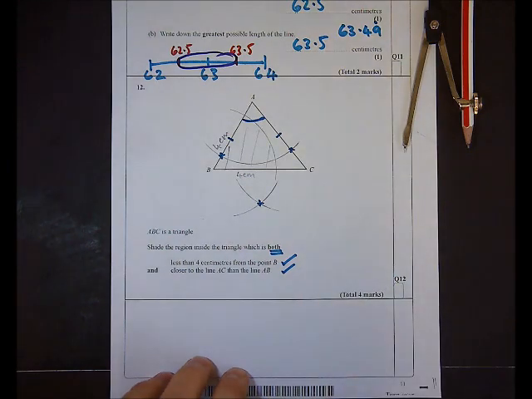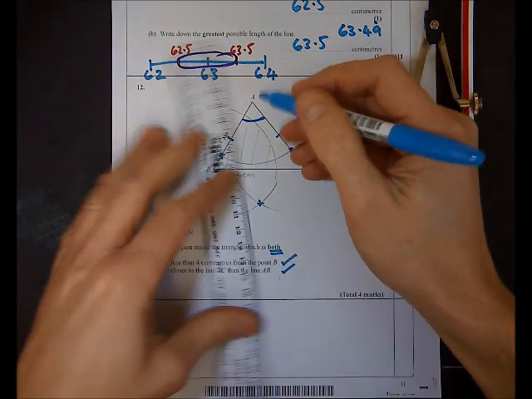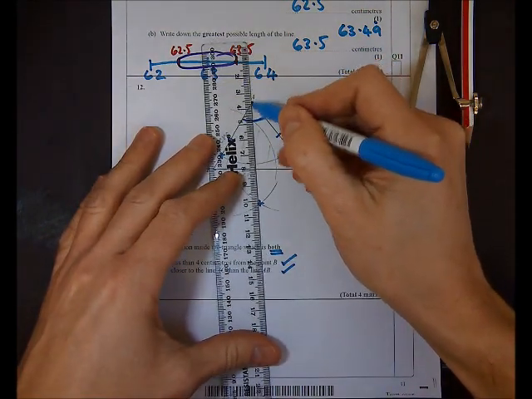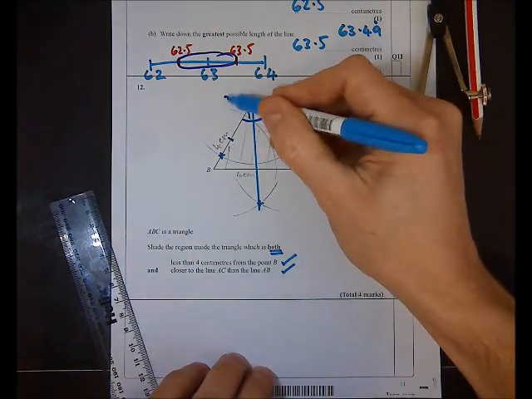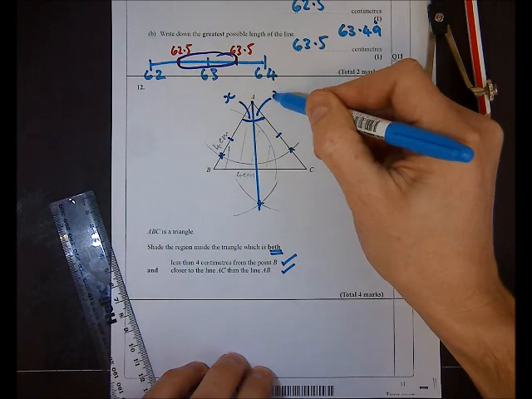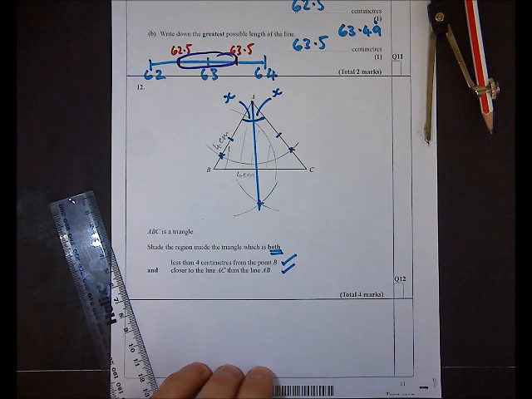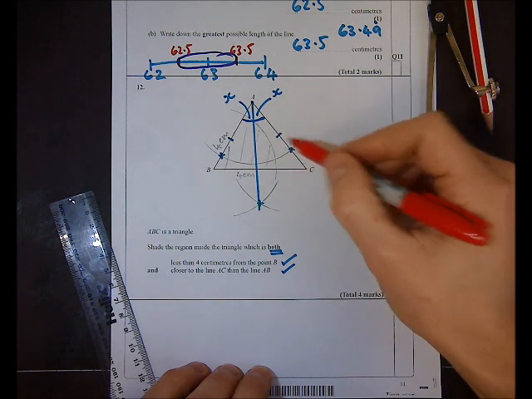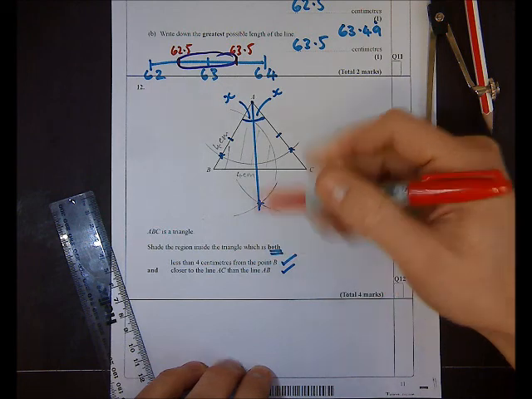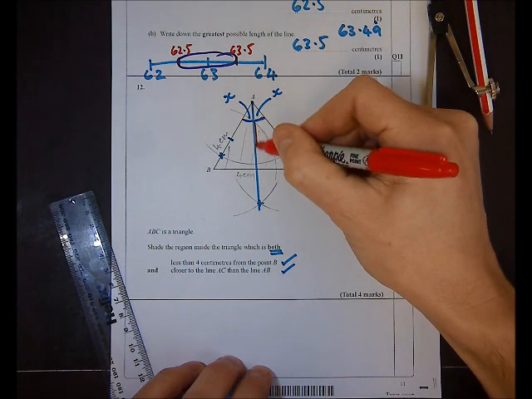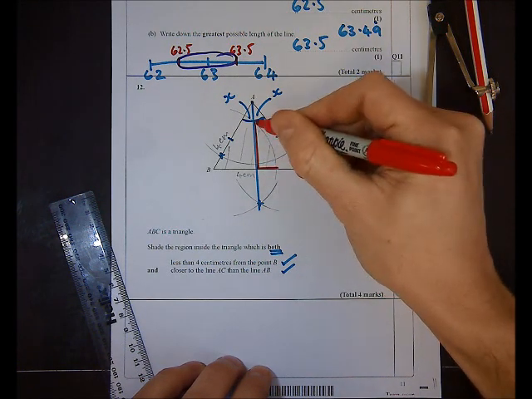here. Now if I join the point A to there, that is going to bisect the angle BAC, and I get that this bit here is, for example, X, and this bit here would be exactly the same, it would be X. Now everywhere close to the line AC is going to be this side of this line, closer to this line here. But it also needs to be less than 4 centimetres from the point B. So it's going to be this region here.